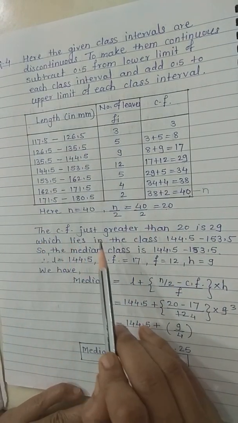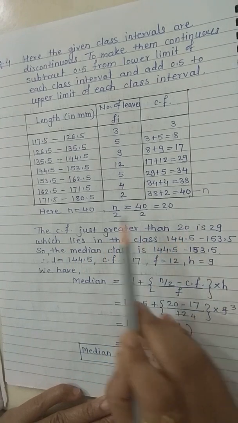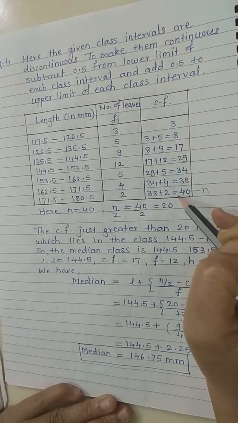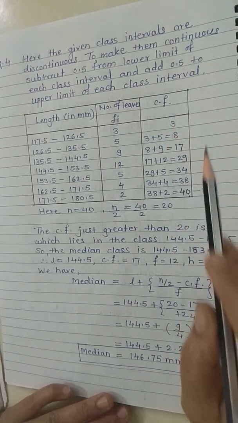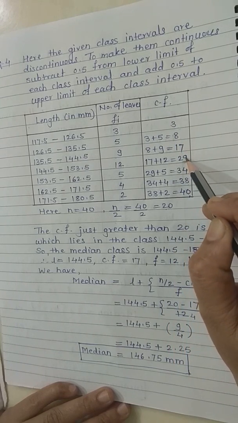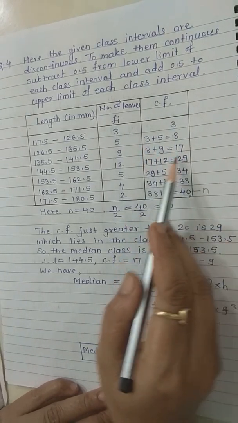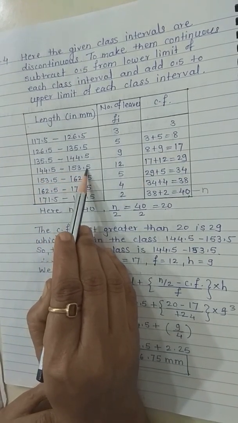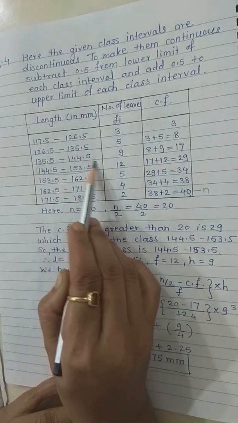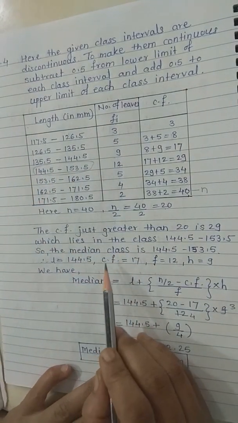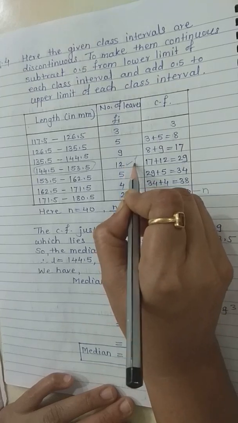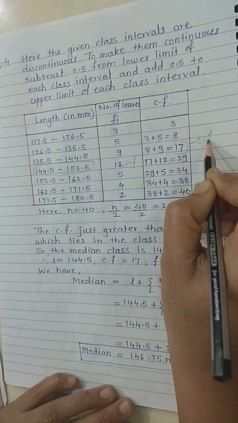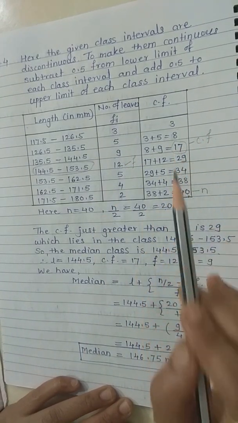The cumulative frequency just greater than 20, that is n by 2, you can find from the column of the cumulative frequency. So here the cumulative frequency just greater than 20 is 29, which lies in the class interval 144.5 to 153.5. So this is our median class, and this is the frequency of the median class, and this is the cumulative frequency of the class preceding the median class.